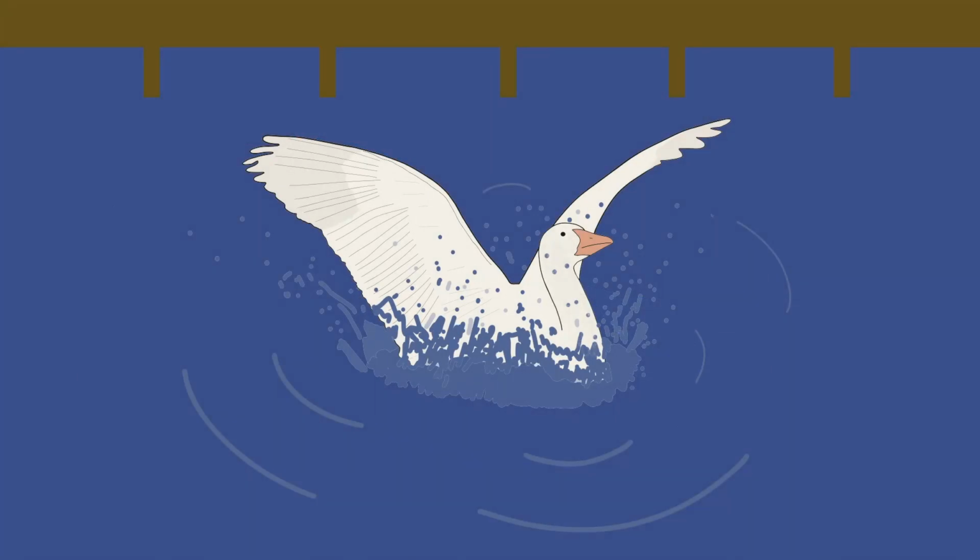The three products of aerobic respiration: water, carbon dioxide, ATP, energy. We begin with H2O. The goose flies into a lake to escape. The lake is, once again, the substitute for H2O.